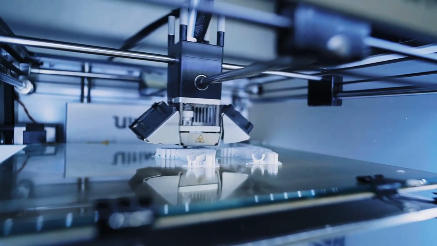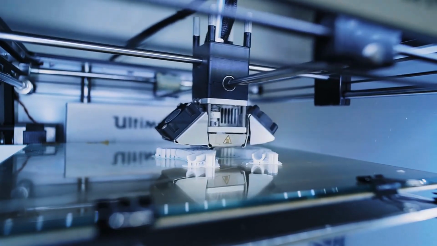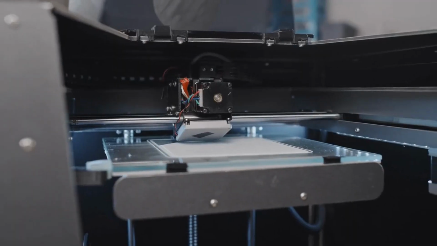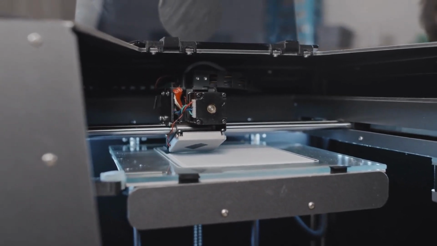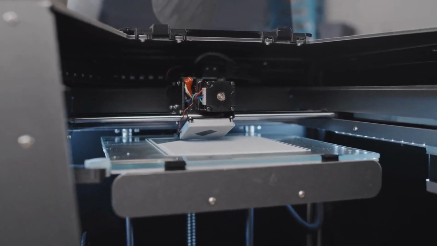Besides rapid prototyping, 3D printing is also used for rapid manufacturing. Rapid manufacturing is a new method of manufacturing where businesses use 3D printers for short-run, small-batch custom manufacturing.